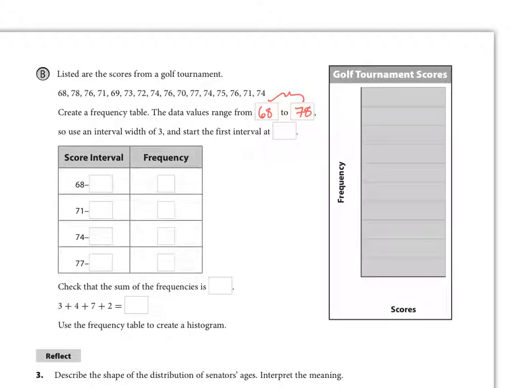I didn't just subtract, because I could subtract 78 minus 68 to get 10, but I have to include 68 as well. So if you list 68, 69, 70, 71, 72, 73, 74, all the way to 78, there's 11 total numbers there.